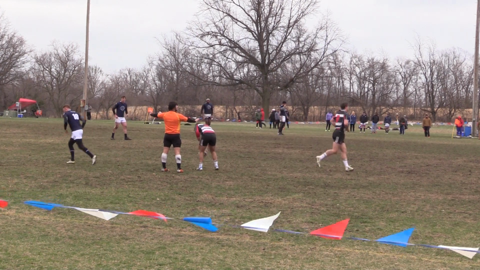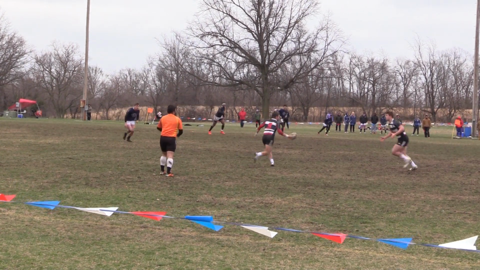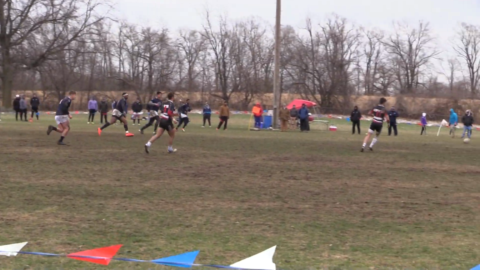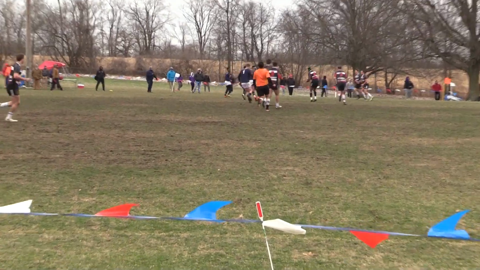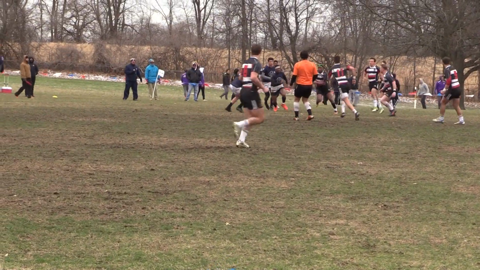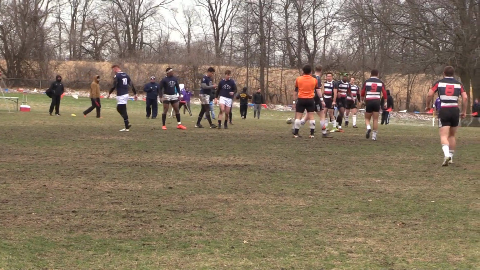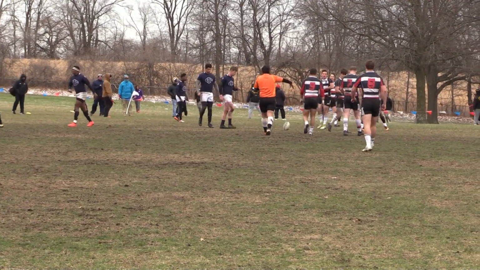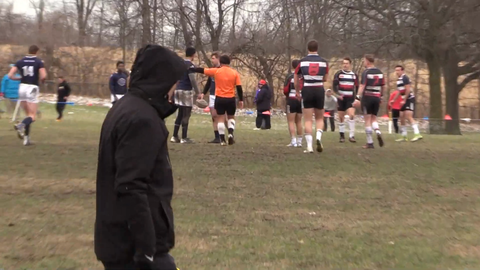The ref is calling him off. Back to action here, 7-on-7. Davenport taps and goes. Mishandled in the backfield a little bit. It's going to have him on their back foot. Forward pass called. The ref was on top of the action there. It's going to be a scrum down to Iowa Central.